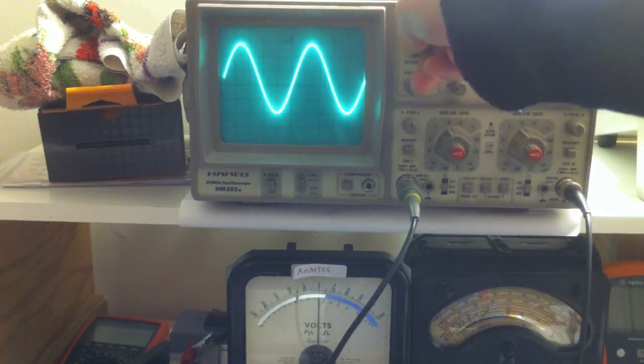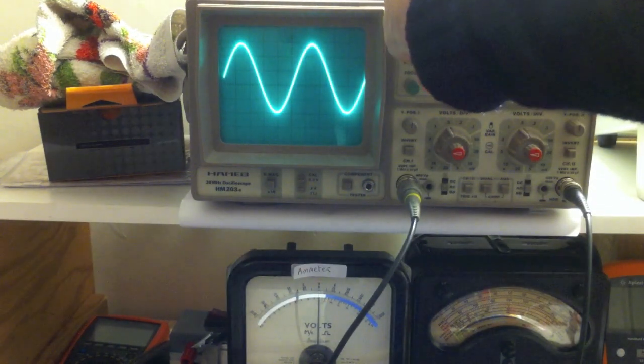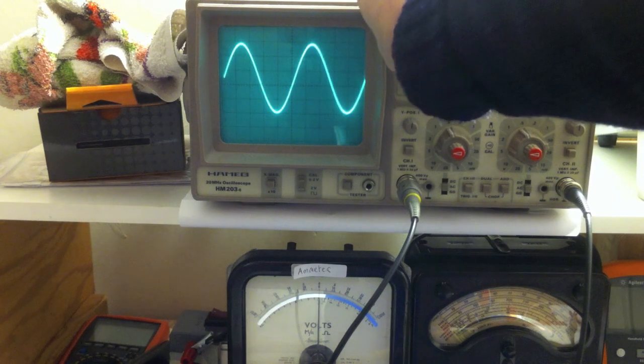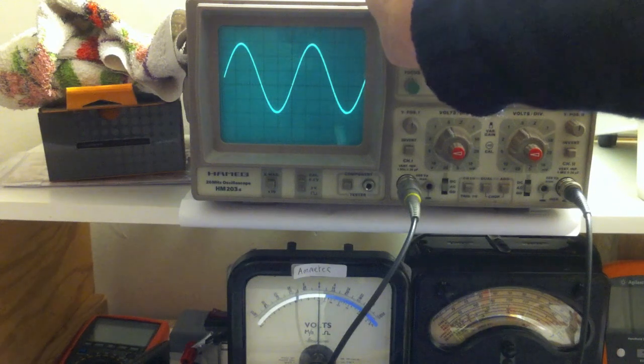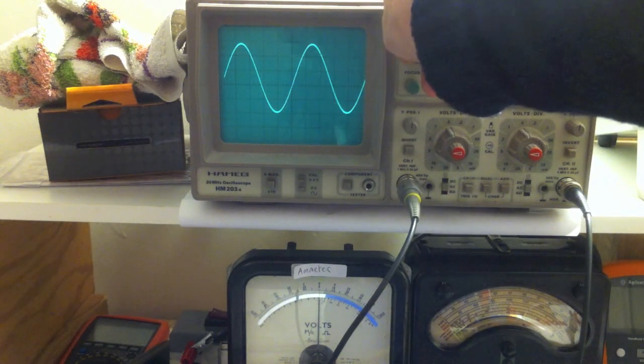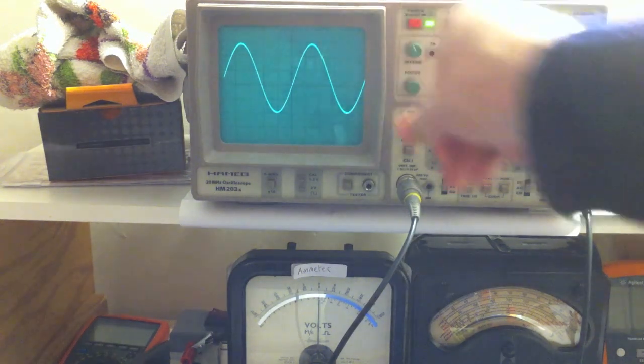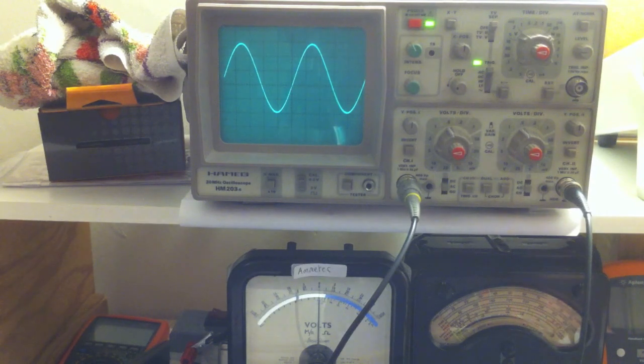I'm going to bring the brightness down a little bit here. I don't think it's needed all that bright, it seems to be picking it up quite well. And to see the difference, you need to bring the brightness down a little bit, I think. Okay, I'm going to now start to increase the resistance.